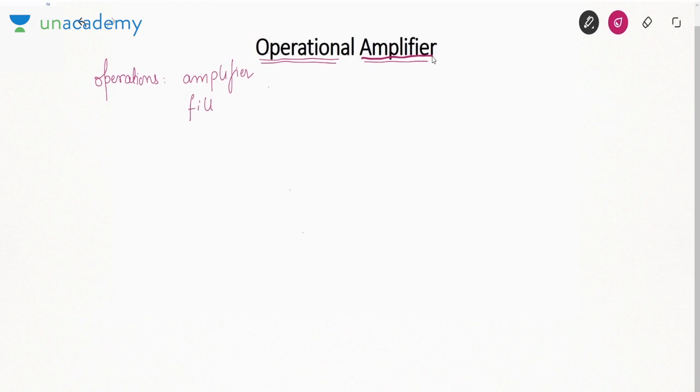Then it can be used to realize a filter. It can be used to realize an oscillator. It can be used to realize arithmetic circuits, that is the circuits used to obtain addition, subtraction kind of function. So these are some of the major functions of an op-amp. So op-amp is nothing but a special kind of amplifier which can be used to realize certain operations.